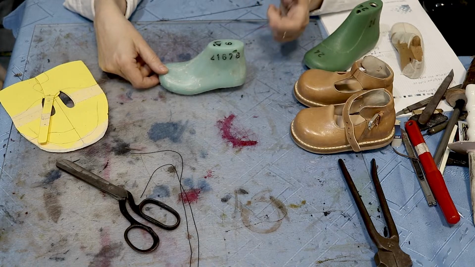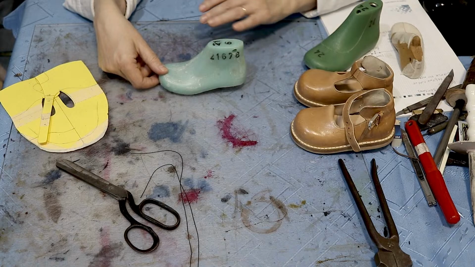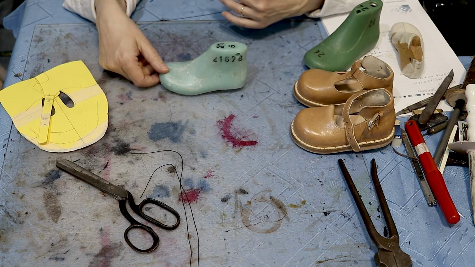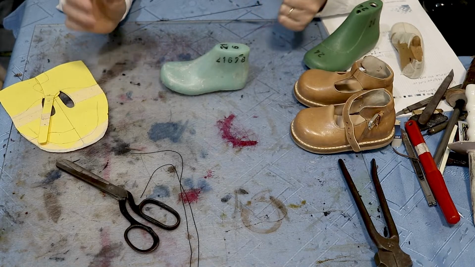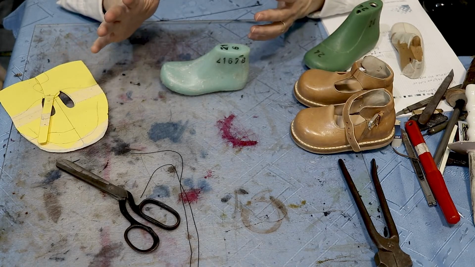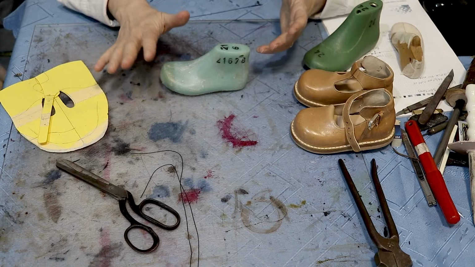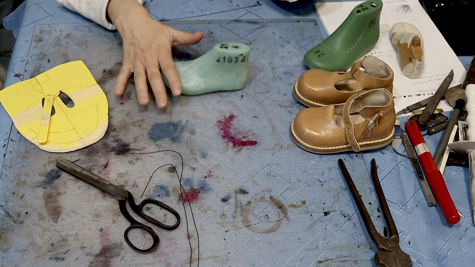So even if you have a shoe last like mine with a heel height of more than 1 centimeter, please create a heel height of 1 centimeter only, not more. Okay, even if your shoe last has a higher heel height.